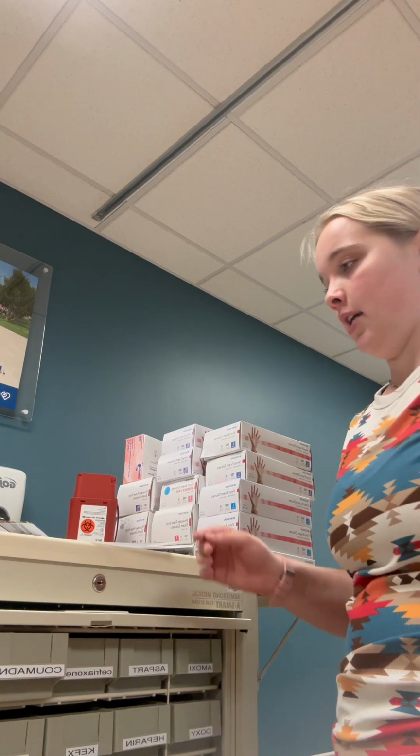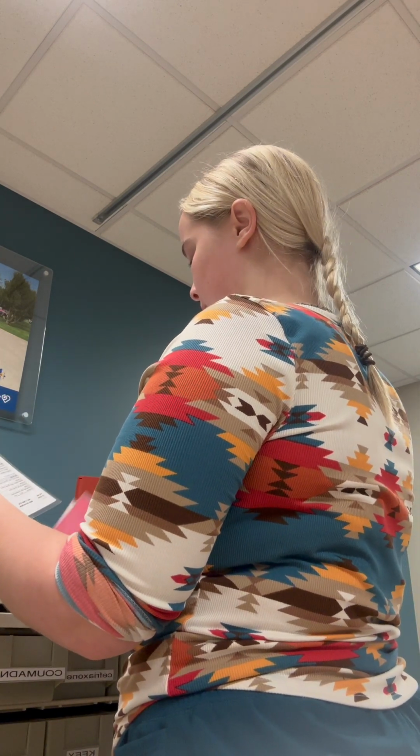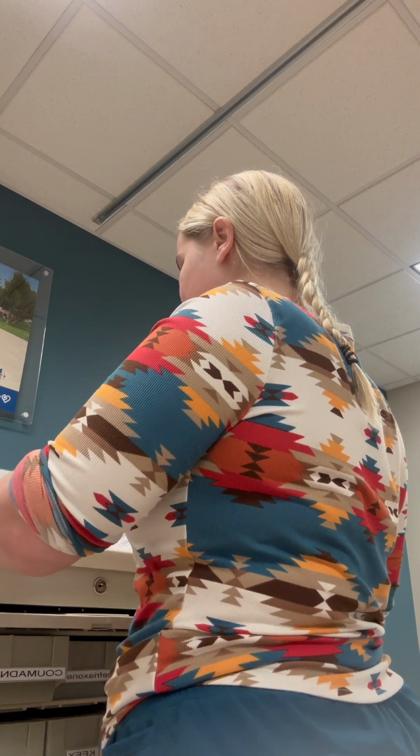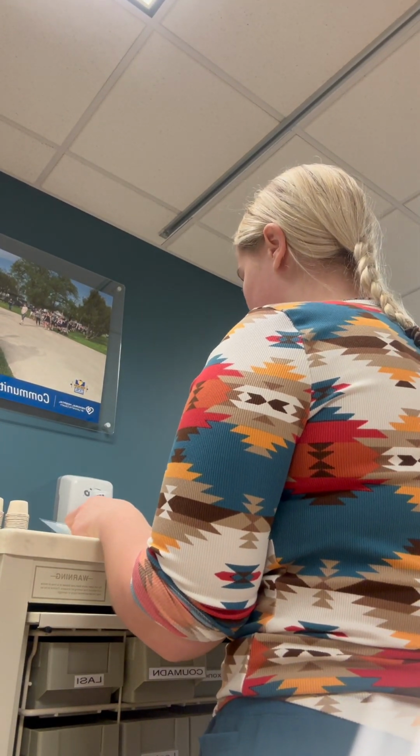Now I'm going to gather my necessary supplies, which are a water cup and a med cup. And I'm going to compare my MAR to my healthcare provider's orders. So I'm going to see first if there is an active order for furosemide.